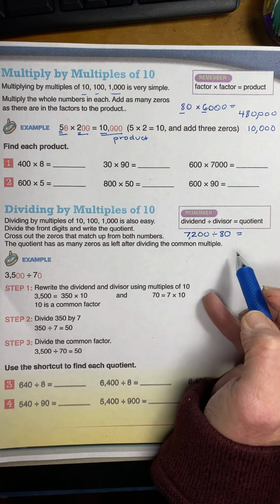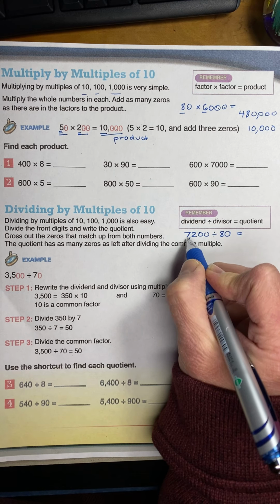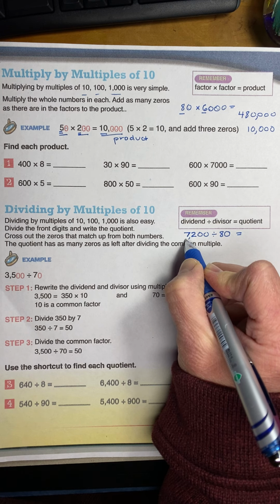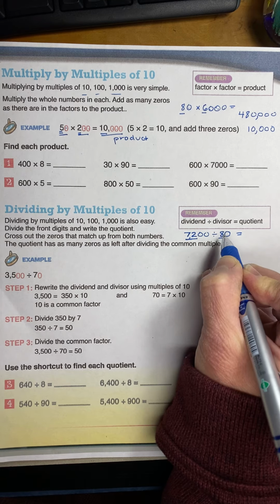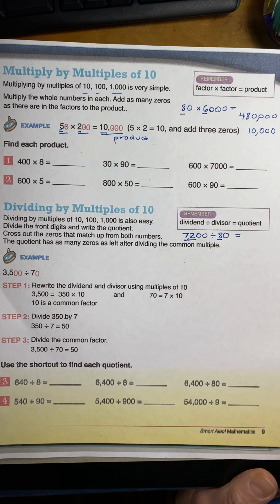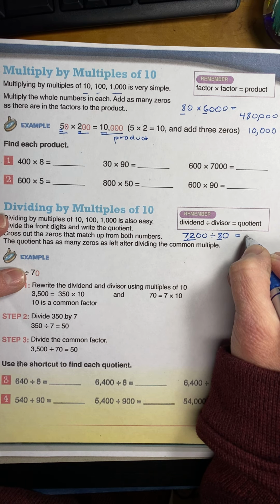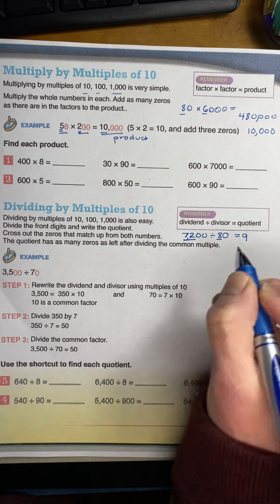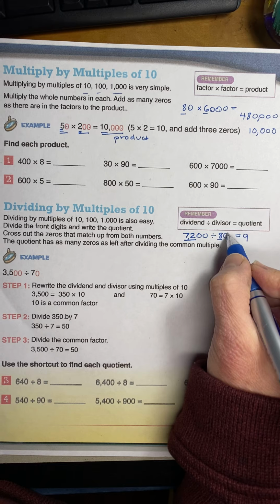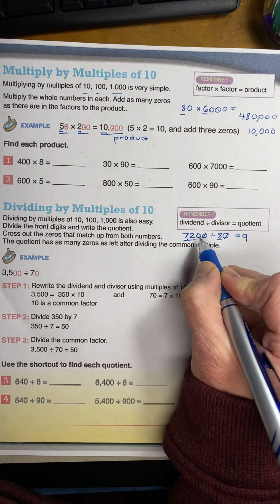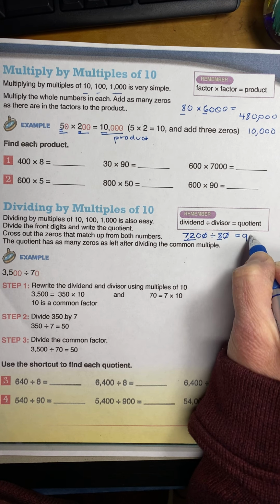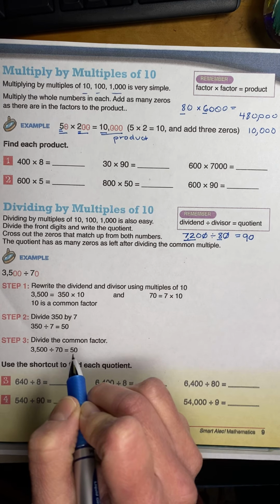So what we could do is just look at the 72 and the 8, because 8 goes into 72. So 72 divided by 8 is 9. Instead of adding up the zeros, we're taking off the zeros, and however many zeros you have left still has to stay in your answer.